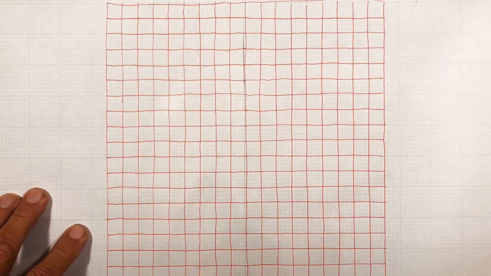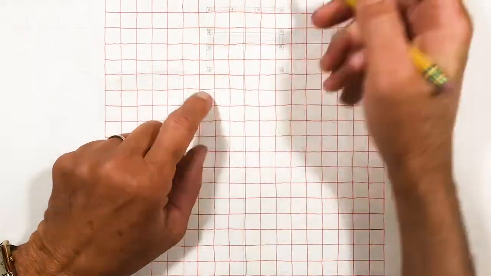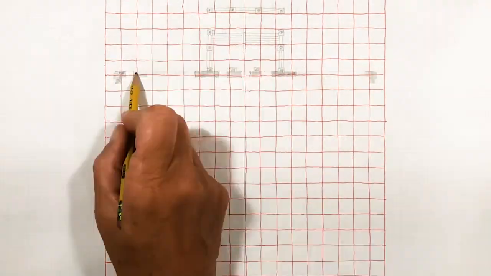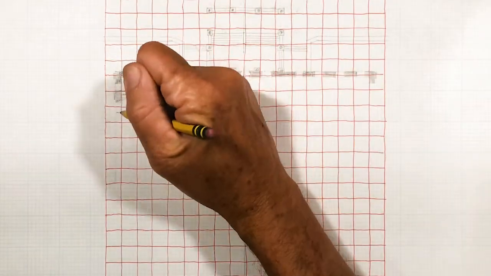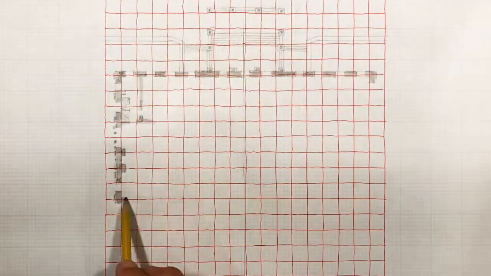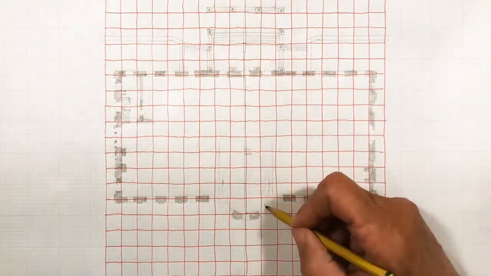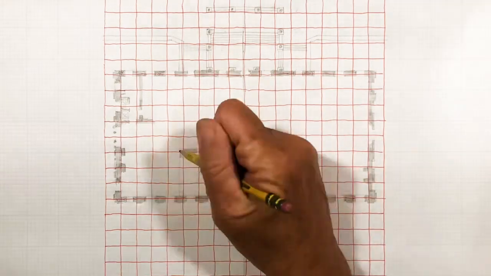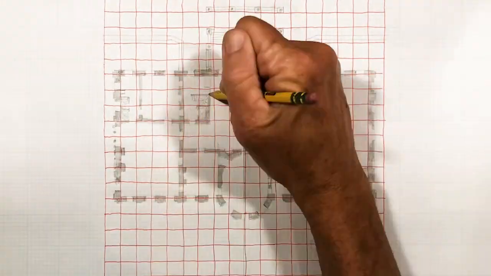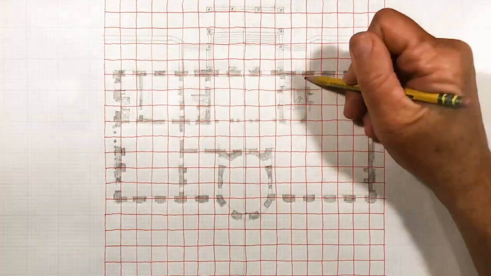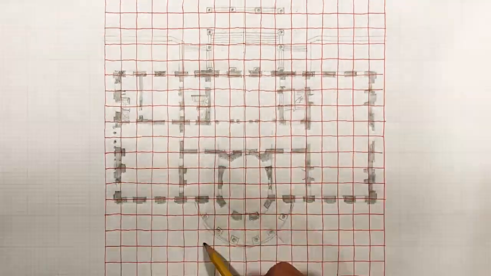And then, while referencing the image on this computer screen, I place the walls on my drawn grid, thereby replicating the whole enchilada. And that's what I need to have. So that takes care of the width and depth part. But what about the up and down part?